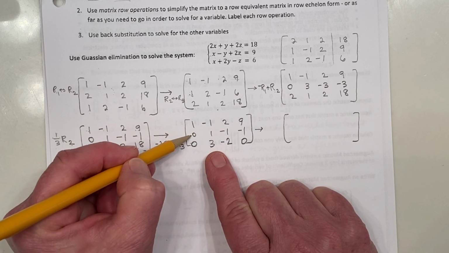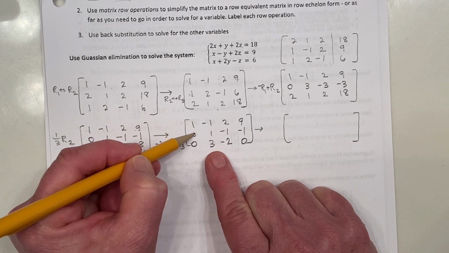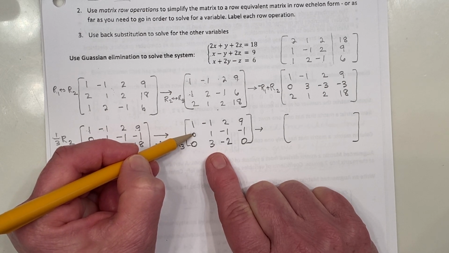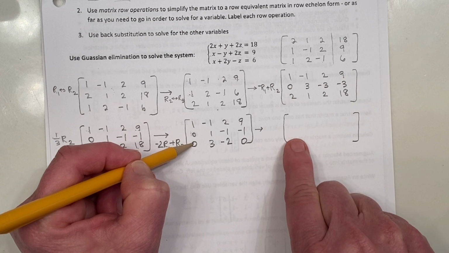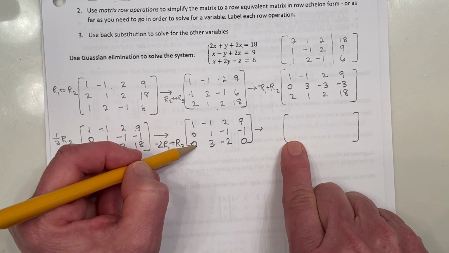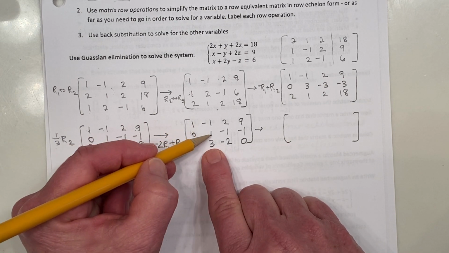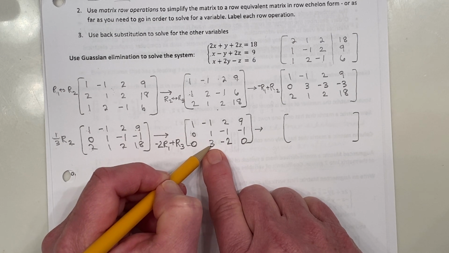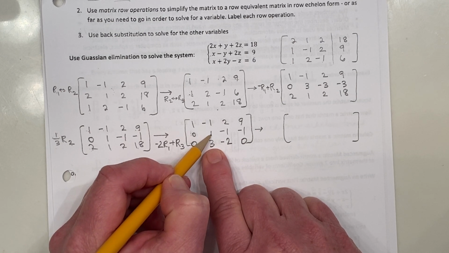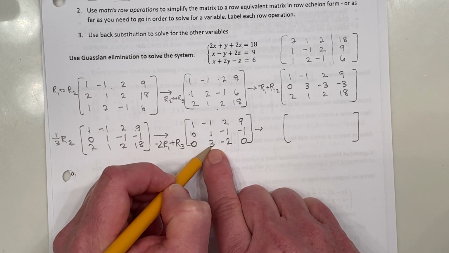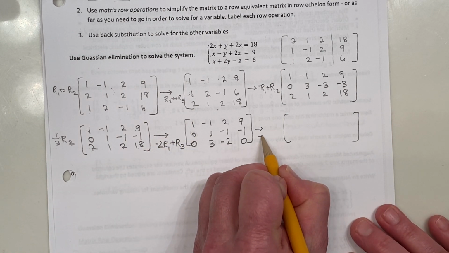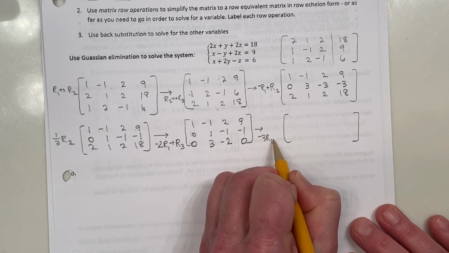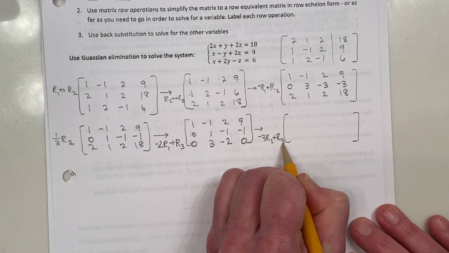I'm going to work with row 2 because of this 0 here, and if I added something that I multiply 0 by to another 0, I'm still going to get a 0. I need that 0 to stay the same. So I'm going to come to row 2, and to get rid of 3, if I multiplied 1 by -3 and added it to 3, I'd get 0. So I'm going to multiply row 2 by -3 and add it to row 3.